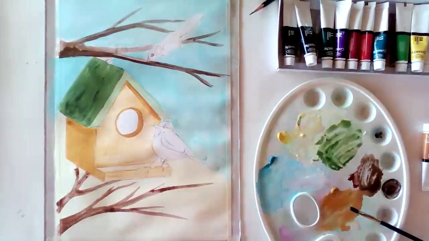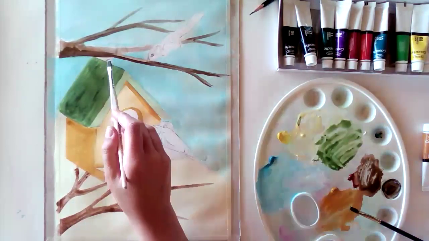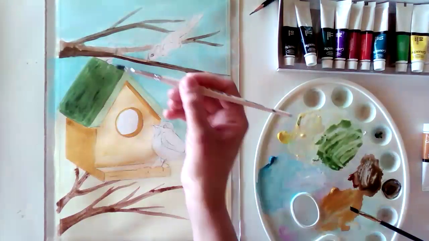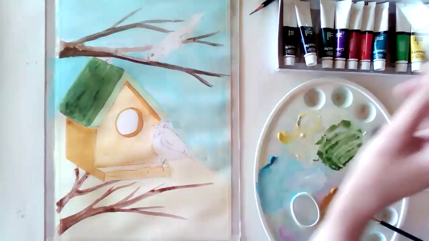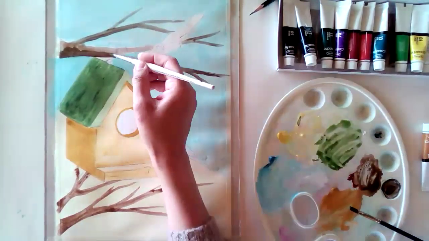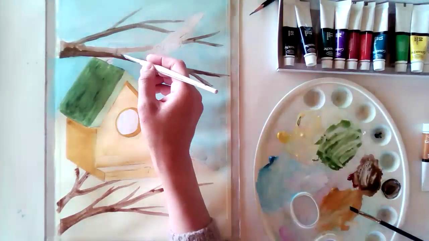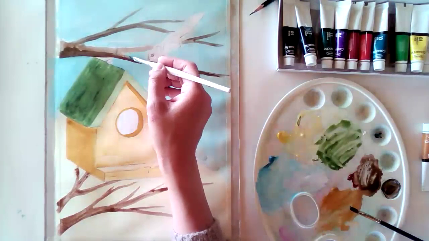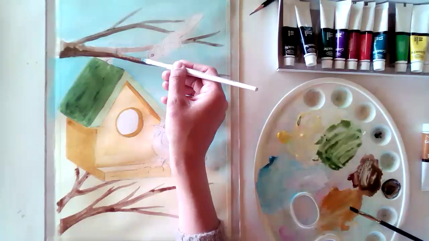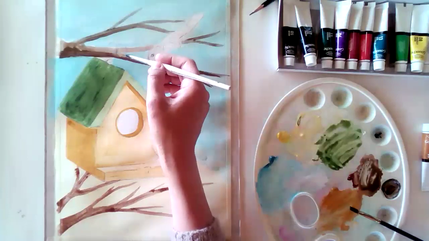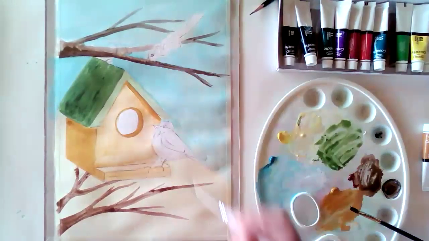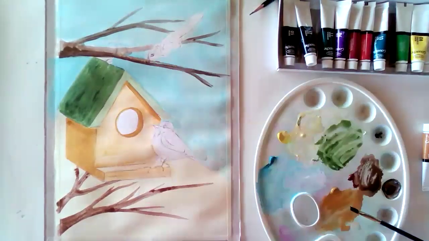So the branch that I did here, for example, this looks weird, like the half branch is dark, half is white. So what I do, I just clean my brush. It's clean, but a bit wet. And then just with the clean wet brush, I kind of remove this border line. So make the borderline a bit more wet. And it removes the line.